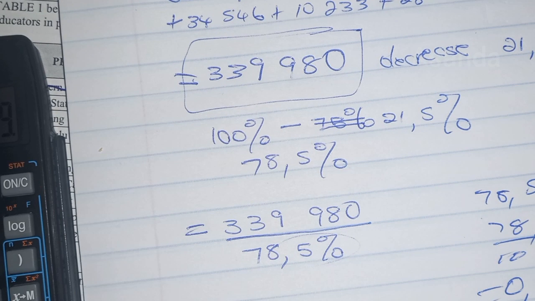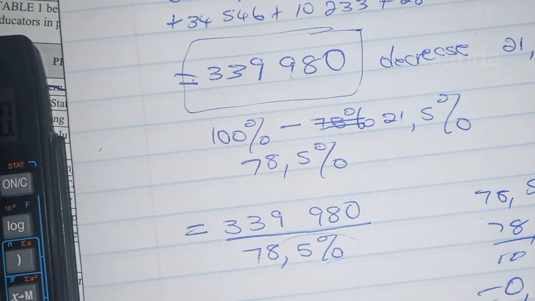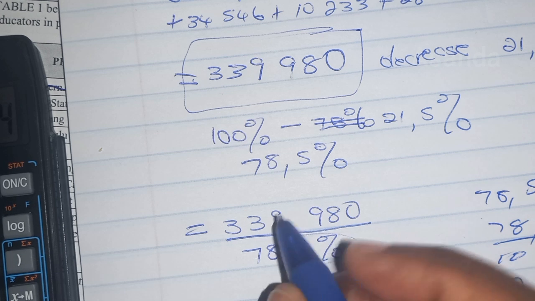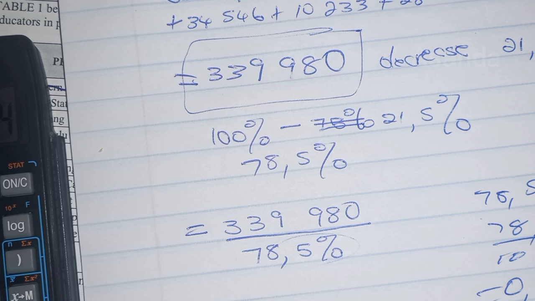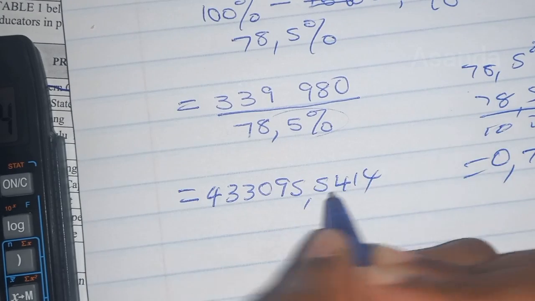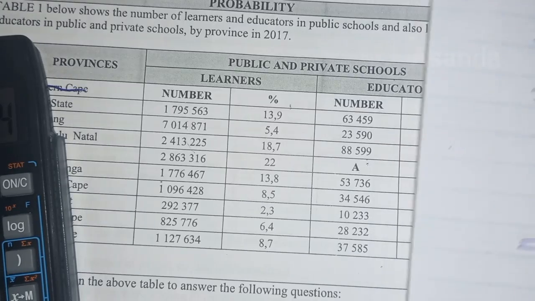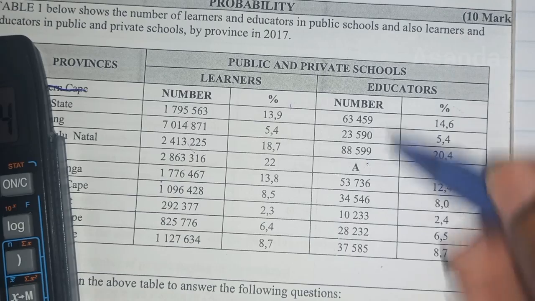So 339,980 divided by 0.785 gives us 433,095.5414. I'm not going to round off because I'm not done. And this is the total of all these provinces.